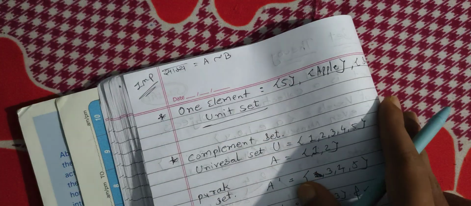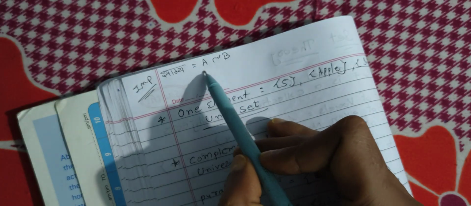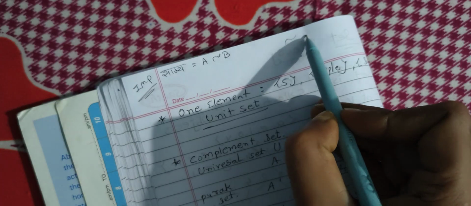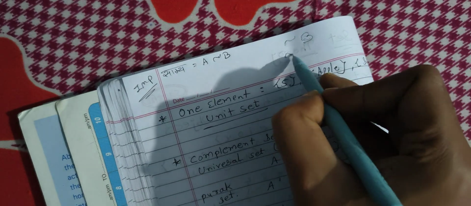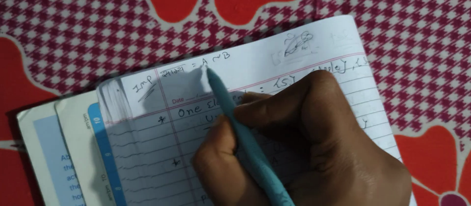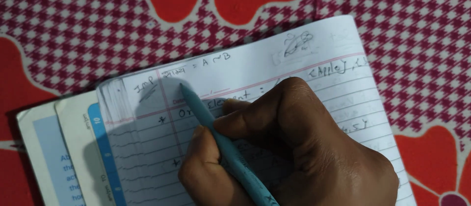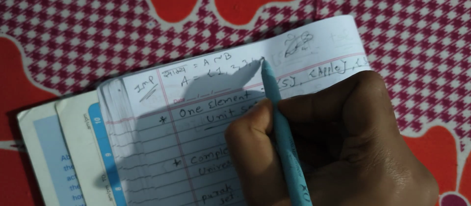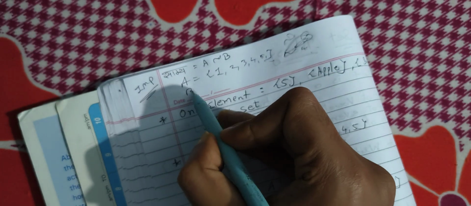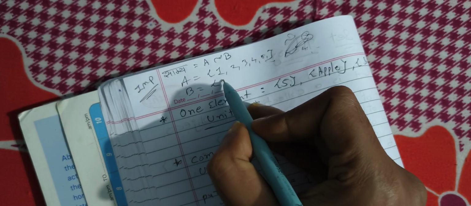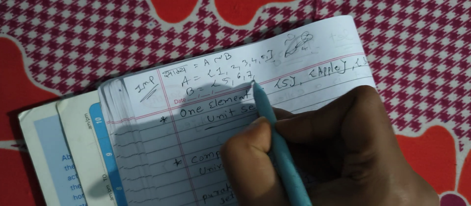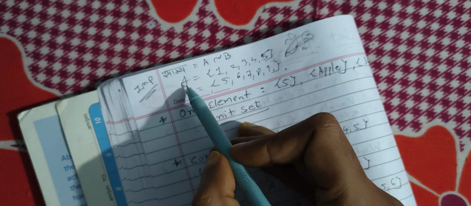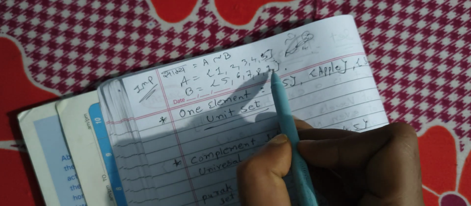Okay, and there was one more, A similar to B. We use this term like up to 3, up to 4. What does that mean? The example for this one is, let's say A has 1 2 3 4 5, and B has 5 6 7 8 9. So what is common between these sets?